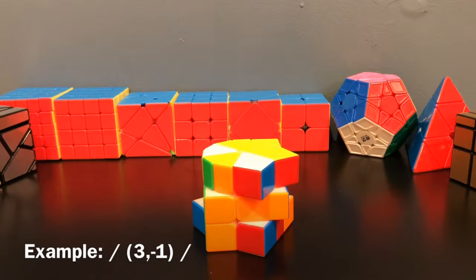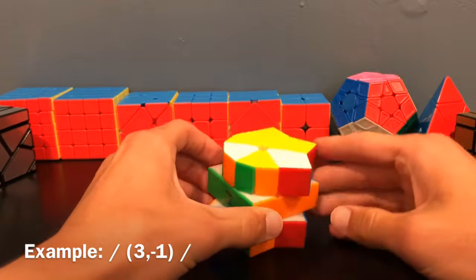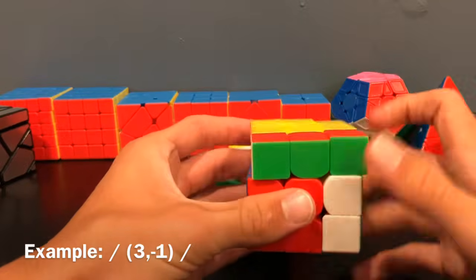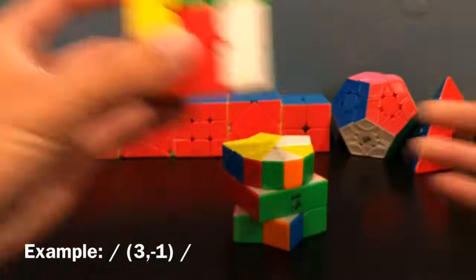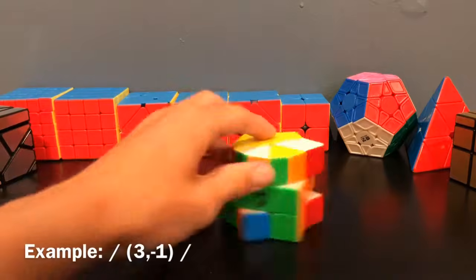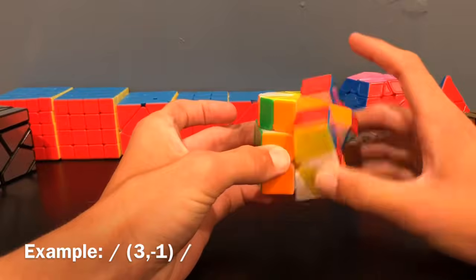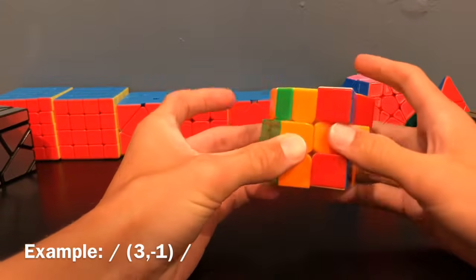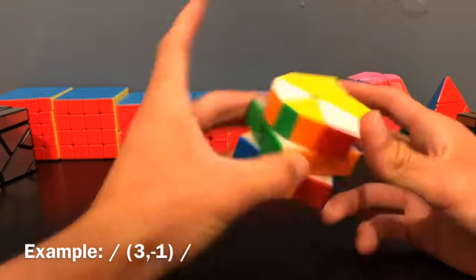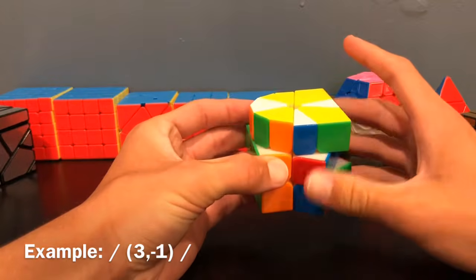Now let's go over how to read algorithms. So algorithms for the square-one are very unique. You might remember from things such as the 3x3 that it's in R's and U's and L's, but for the square-one, we're going to go into a numerical system. So when you see a slash, that means that you're going to move this middle layer. And remember, as I said, this small dot is on your thumb, and the line is here on the back. So when you see a slash, it means flip this.